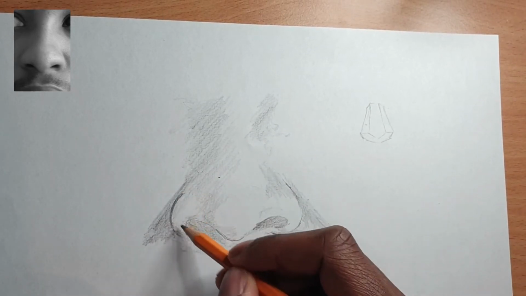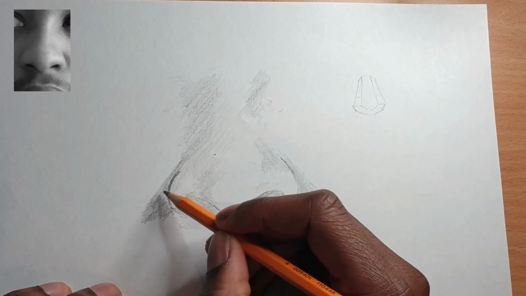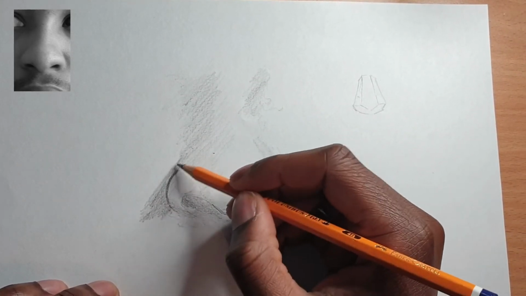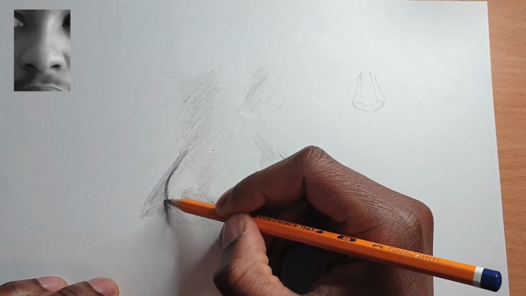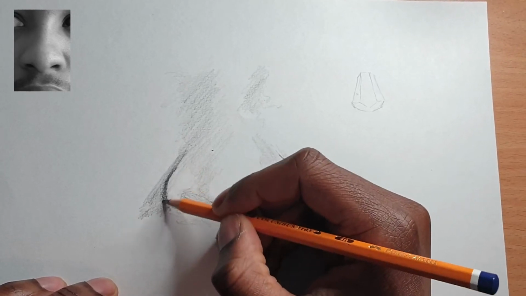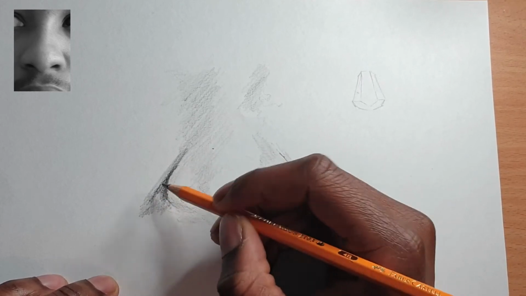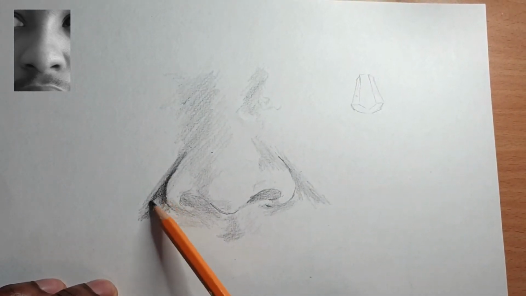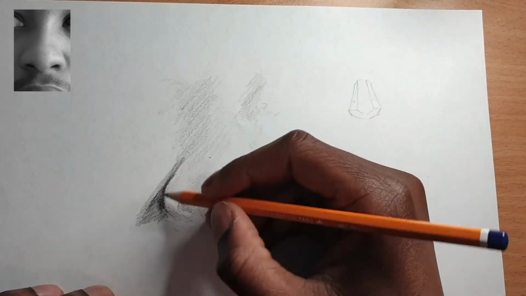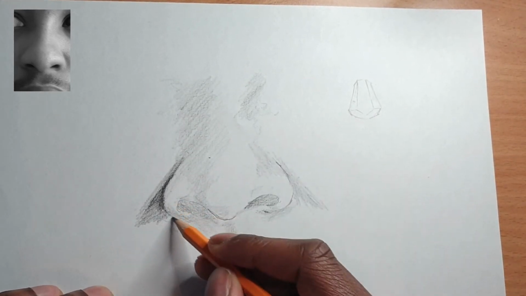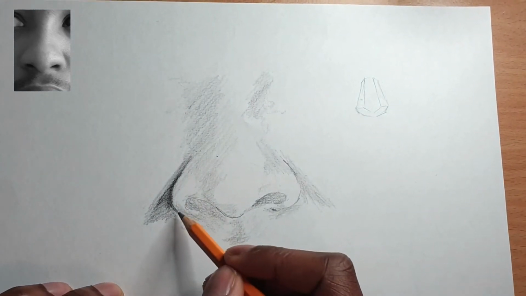And remember, we don't want lines like this to be left over. What we want is the different tones. All right, so to show that this is sticking out and that is being sent backwards. There we go. See there how we've lost the line that was there? Now it's just dark and light, and that's what we want.